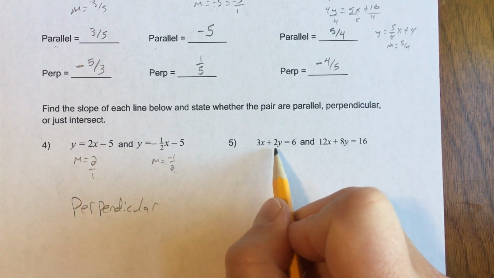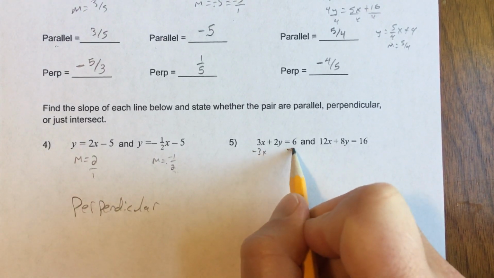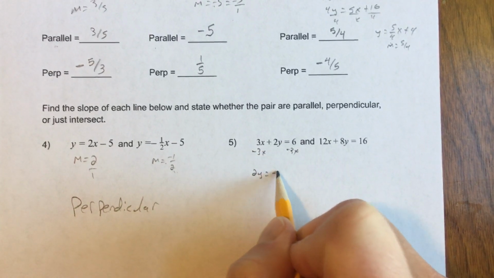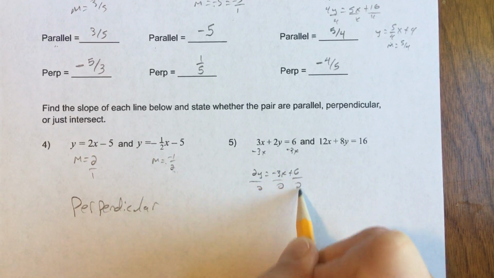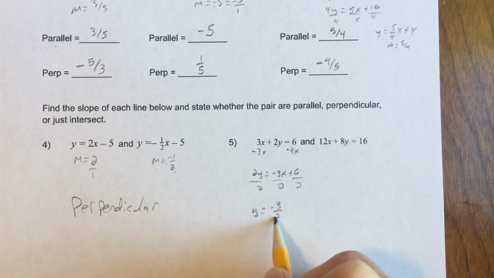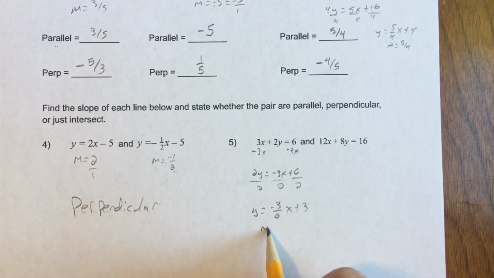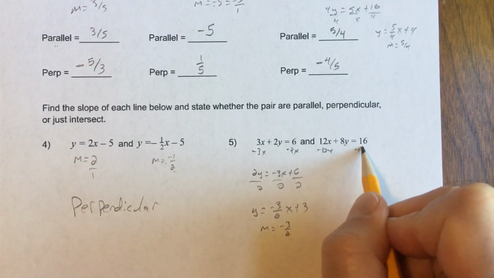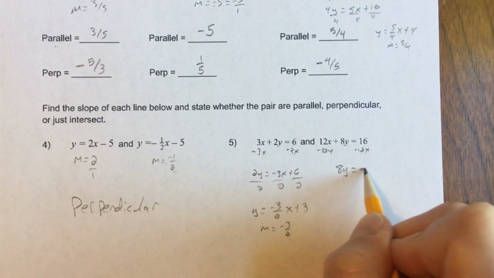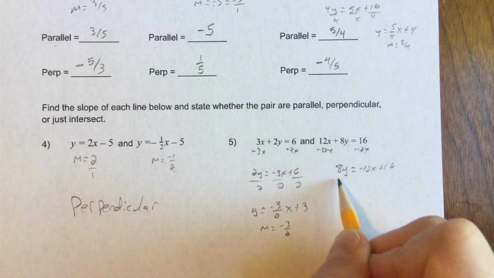For these, you have to get y by itself, so subtract 3x. We'll get 2y equals -3x plus 6, and then divide everybody by 2. We get y equal to -3/2 x plus 3. The slope is -3/2. Over here, if you subtract 12x, we get 8y equals -12x plus 16.